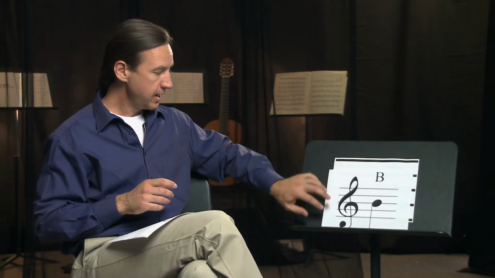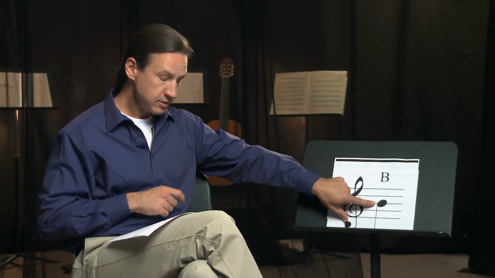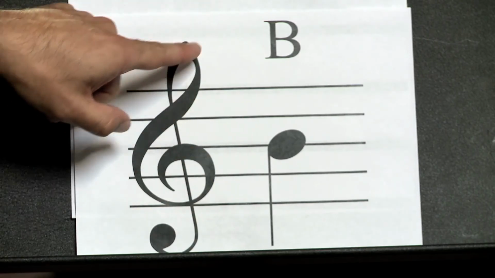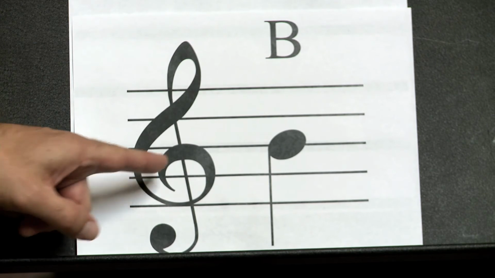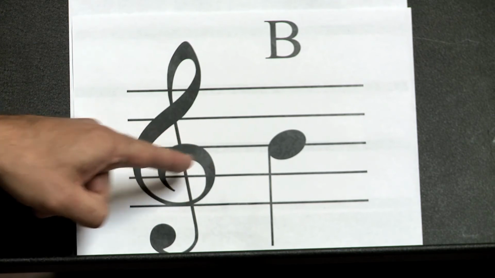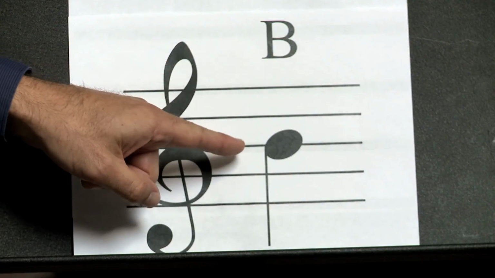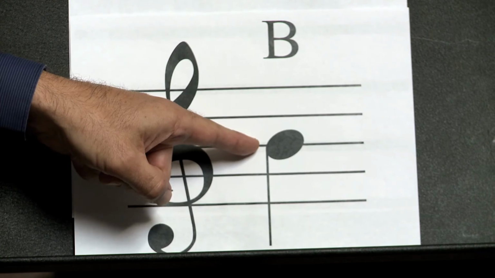So like I was saying, a note can appear either on a line or in a space. Let me show you. Here is a B note, and this B note is on a line. And here also you see that we have the clef. This is a treble clef. It's also sometimes called a G clef because the little circle in the treble clef circles what's called the G line. That's not important to remember right now. The thing I most want you to remember is that this is a B note.